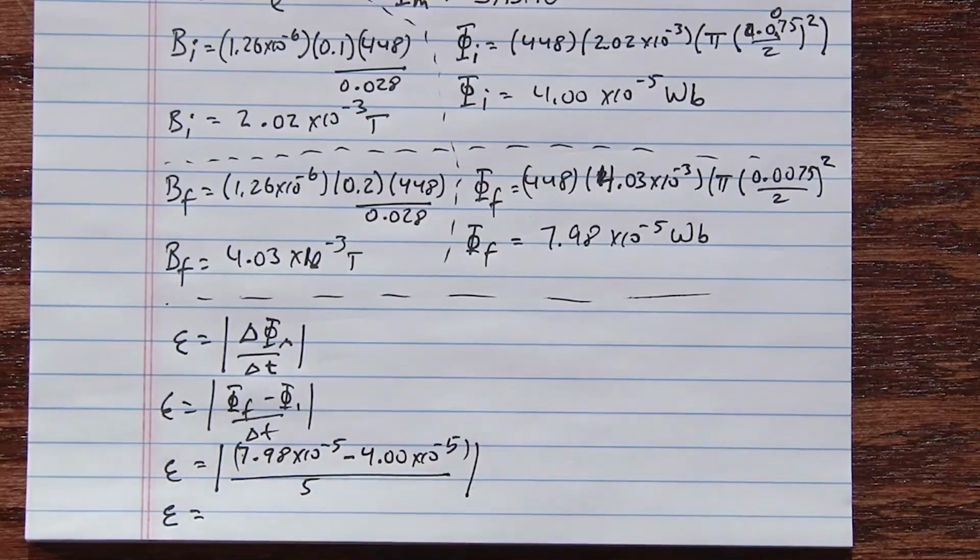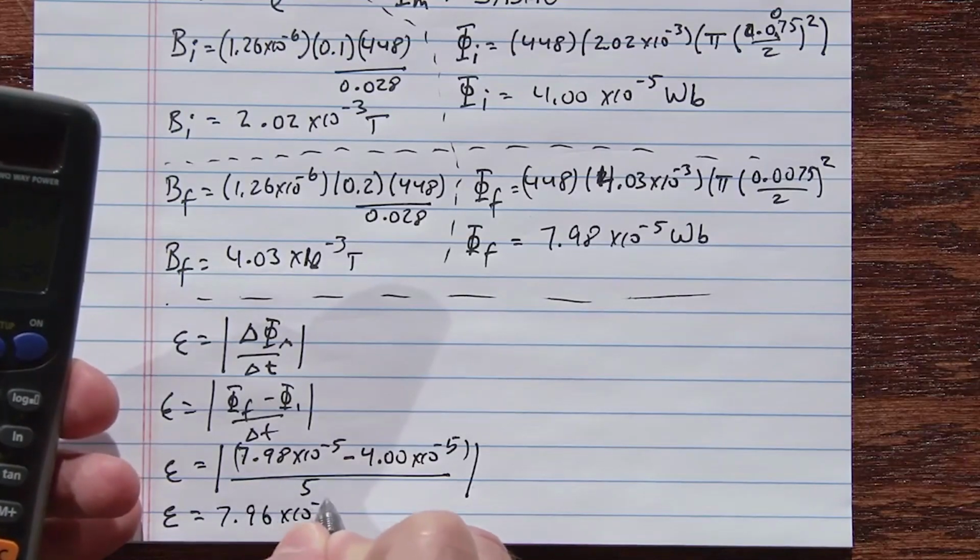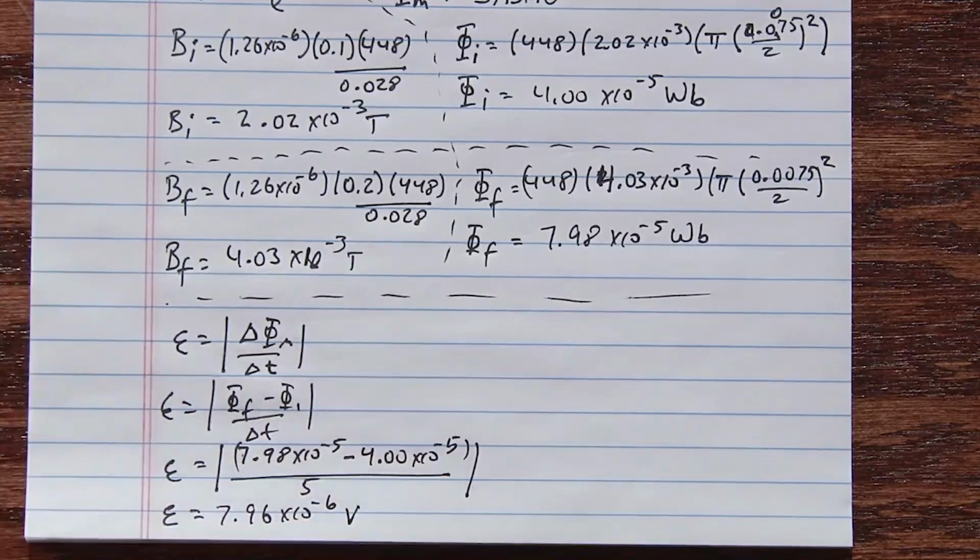And so the electromotive force is 7.98 times 10 to the minus 5 minus 4.00 times 10 to the minus 5, all of that divided by 5, and that would be 7.96 times 10 to the minus 6 volts.